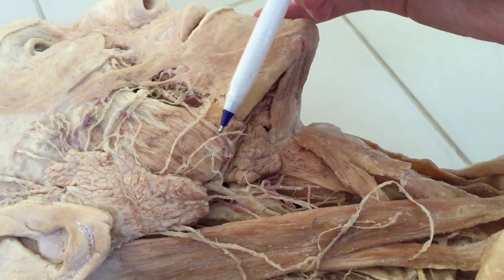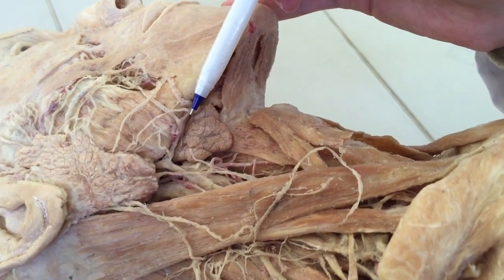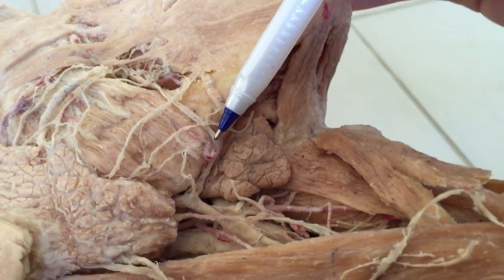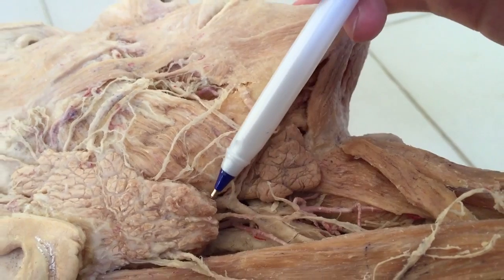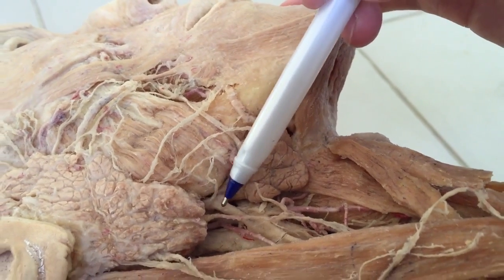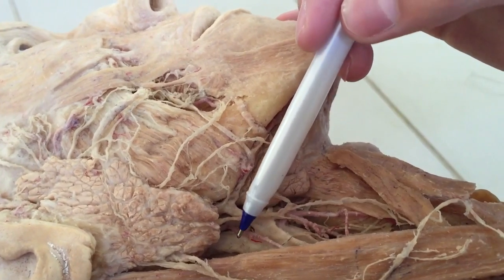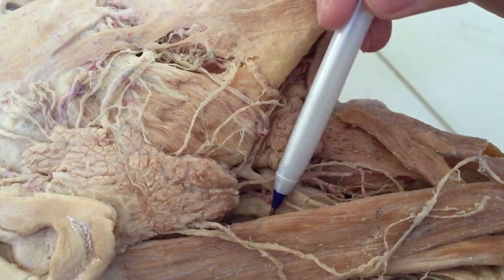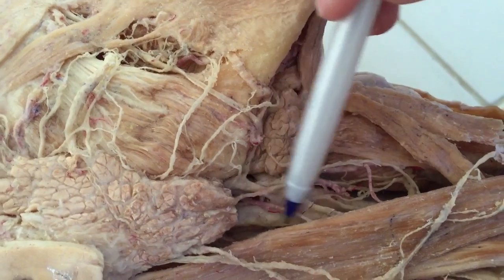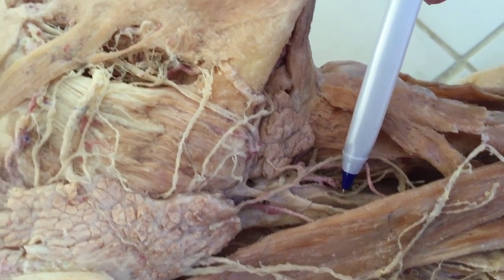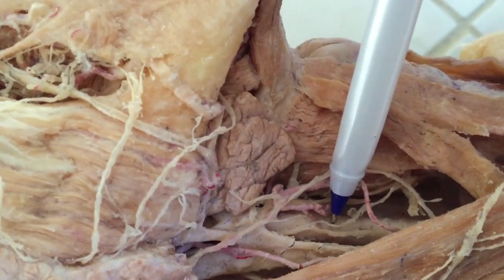This is, as we said, the facial vein. From the facial vein, we've got the submental vein. Okay, and then the facial vein with the anterior division of the retromandibular vein will form the common facial vein. The common facial vein will then drain back into the internal jugular vein. So this is the internal jugular vein. Okay, and this is the external carotid artery.